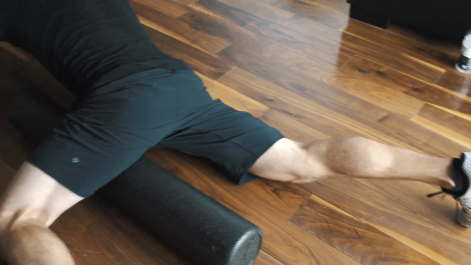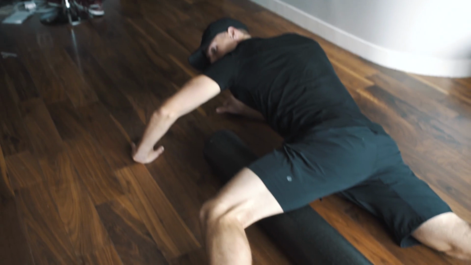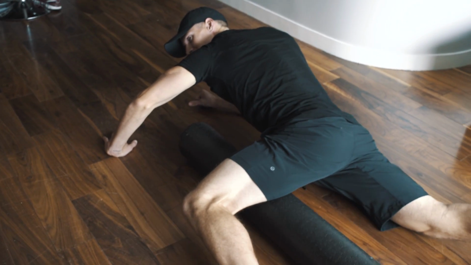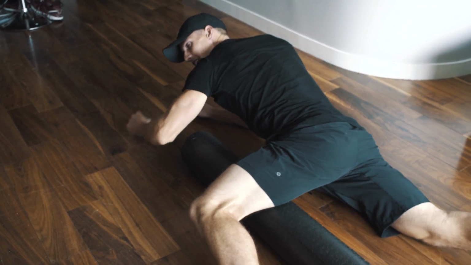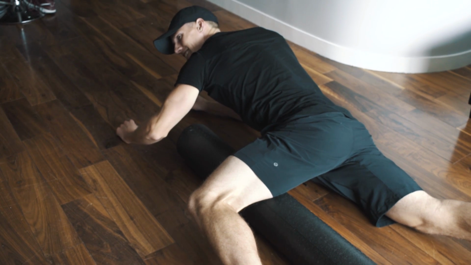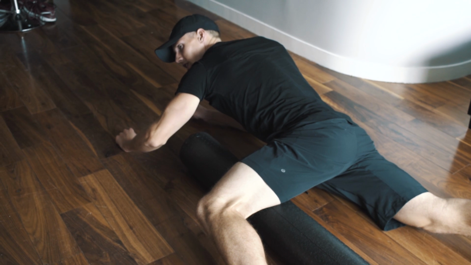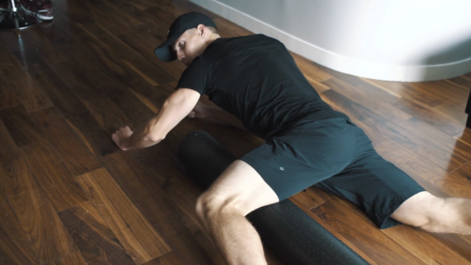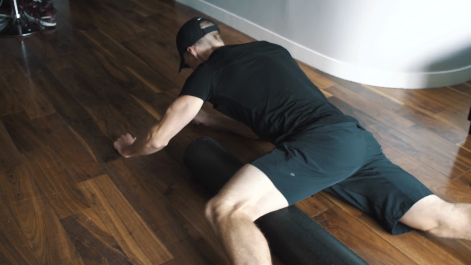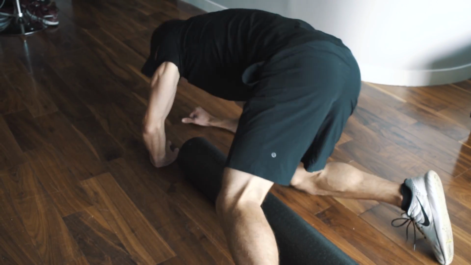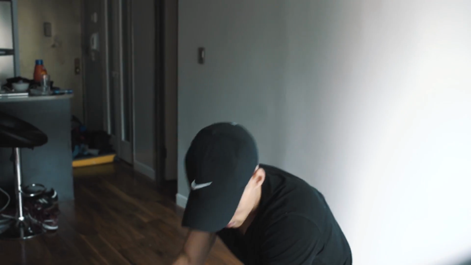So coming in here, finding any spots that feel like, ow, that hurts, and hanging out there, sinking in and spending 20 or 30 seconds, then moving an inch and hanging out 20 or 30 seconds and moving an inch. I'll do that on both sides. I'll hit my shins. That's about it with the foam roller usually.